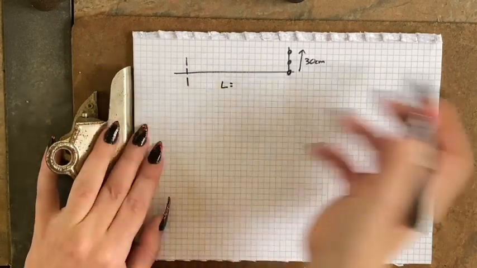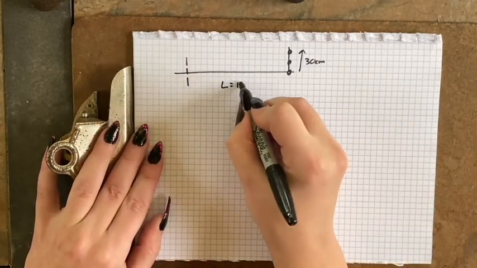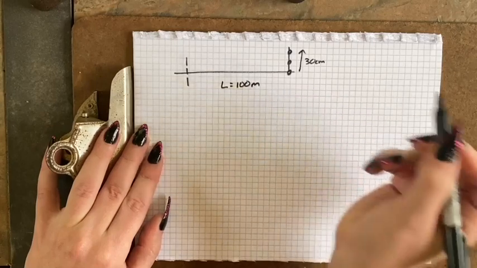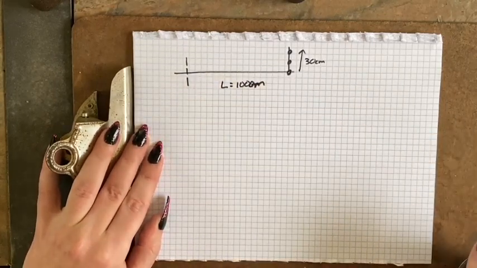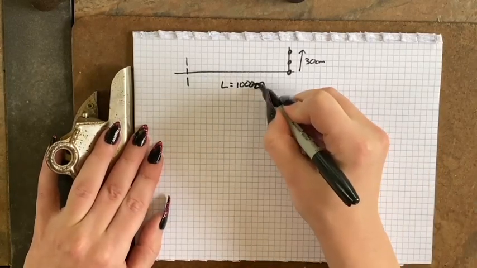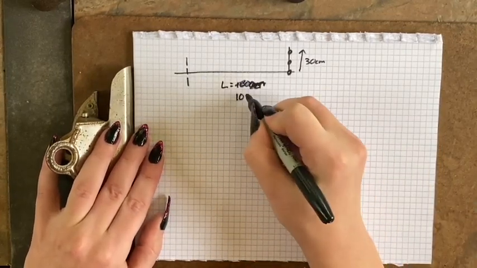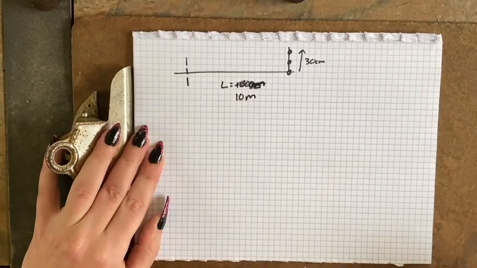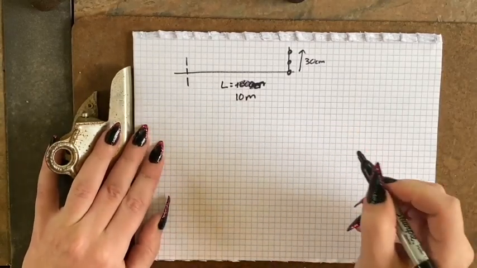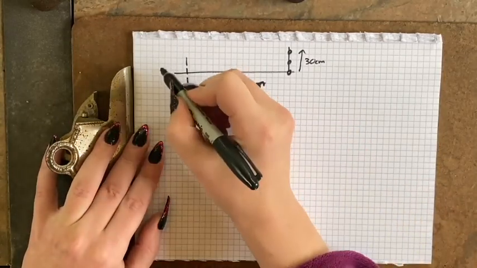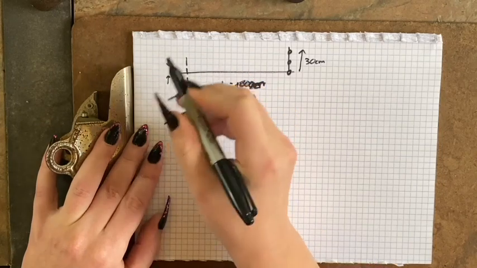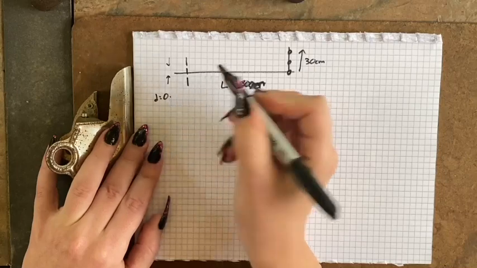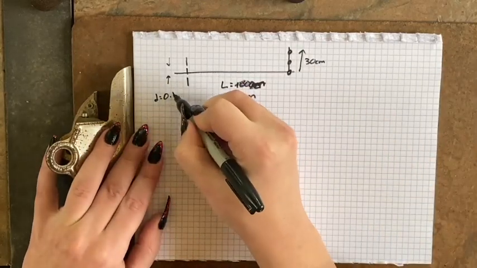Let's say it's some distance away, let's say it's 10 meters away, or 1,000 centimeters. And this distance d can be anything we want. Let's say 1 millimeter.